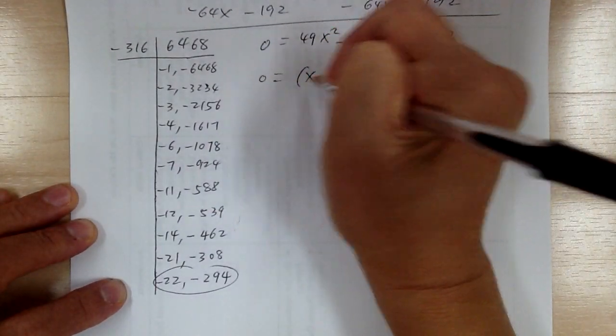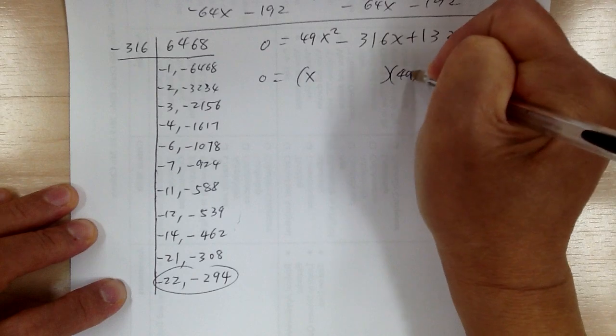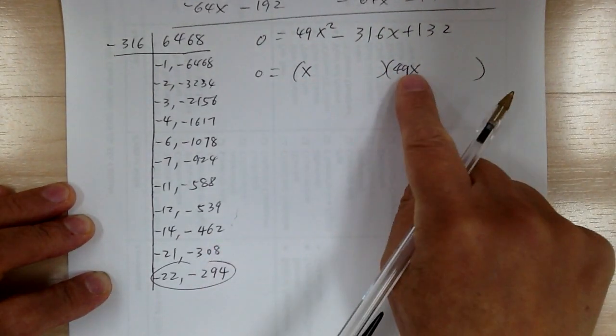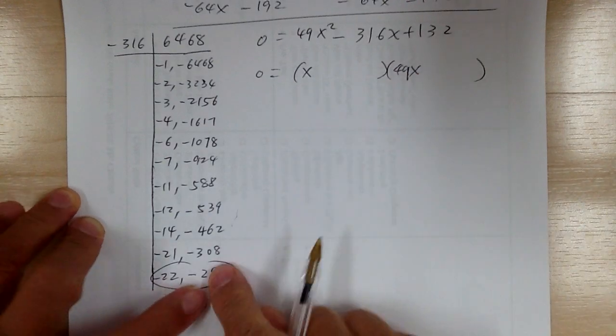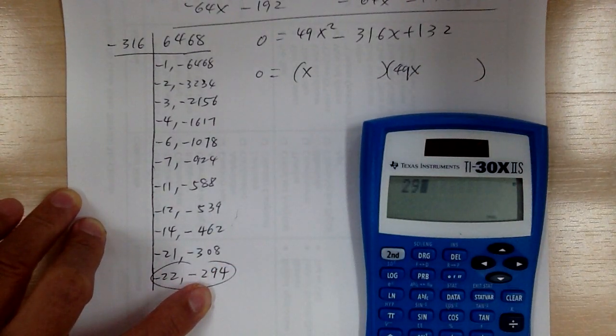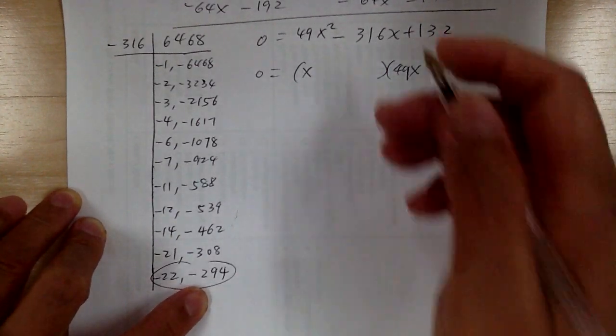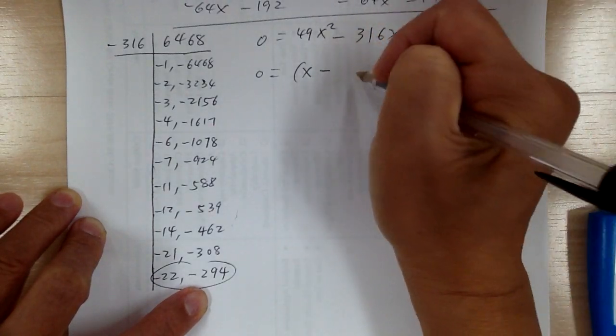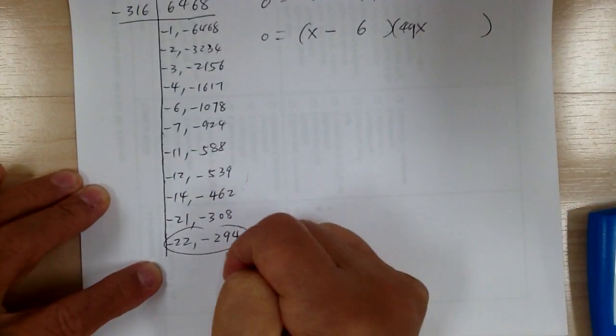So if you try x and 49x, you have to try 1 and 49. Is this a multiple of 49? Let's double check. 294 divided by 49. Yes. So this would be minus 6, and this would be the inside.